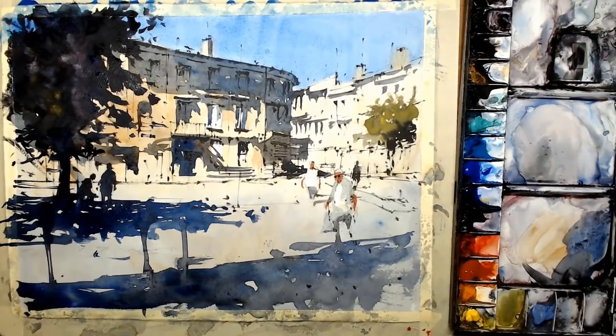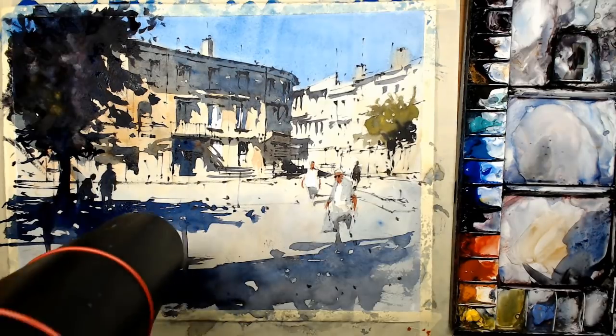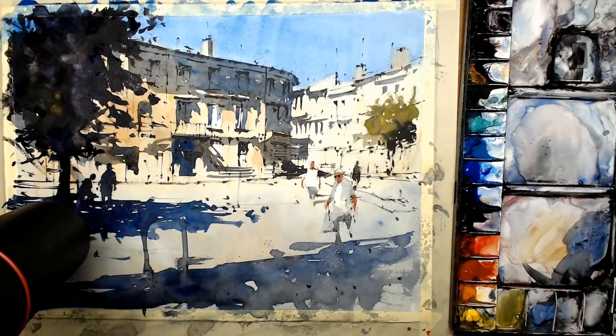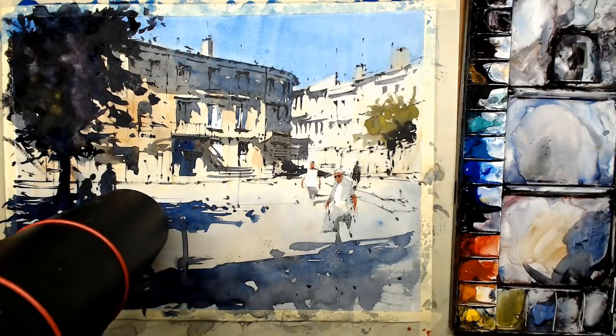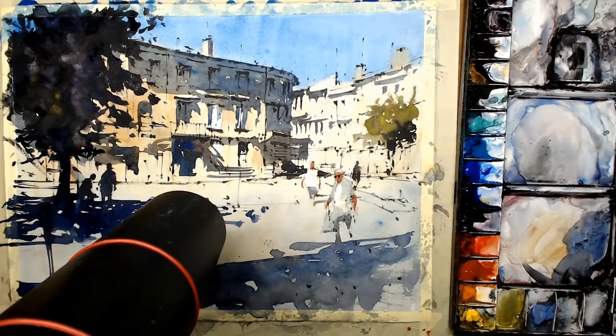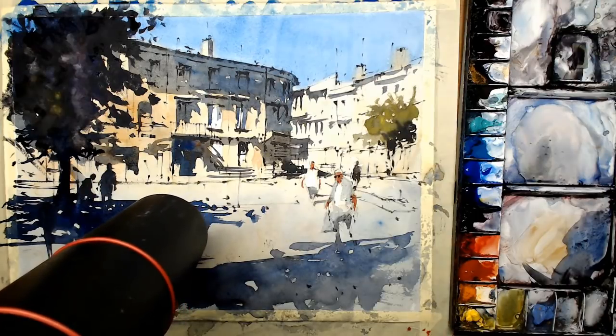So get the hairdryer out now just for a final quick dry of the painting before I add in a few little highlights, a few final highlights.